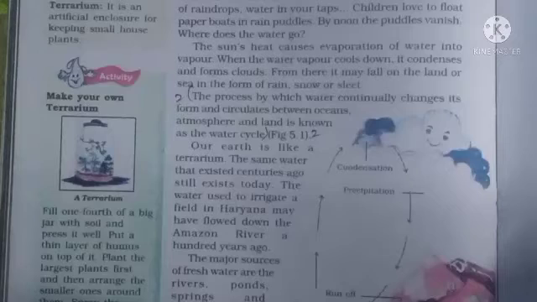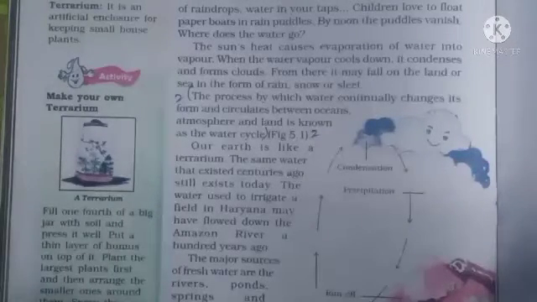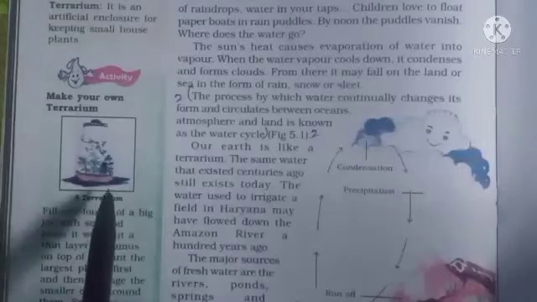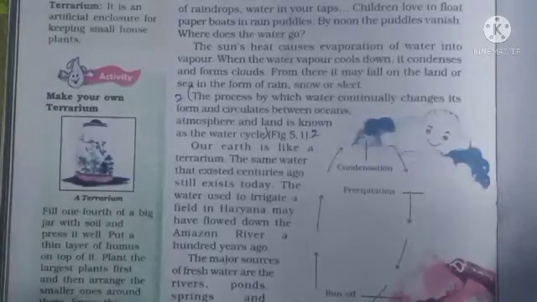In the second term, we will begin chapter 5, Geography. Before we start this lesson, let's have a glance at what we are going to learn. We are going to learn the activity terrarium. What is a terrarium? A small example, where we are going to have a bottle and some plants which we are going to plant inside.